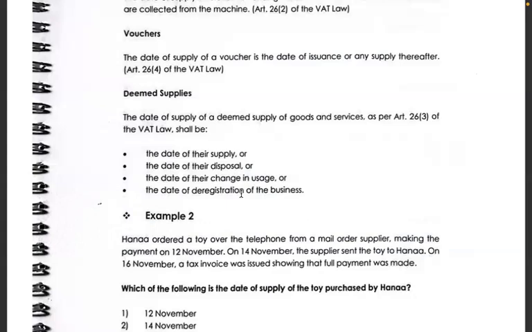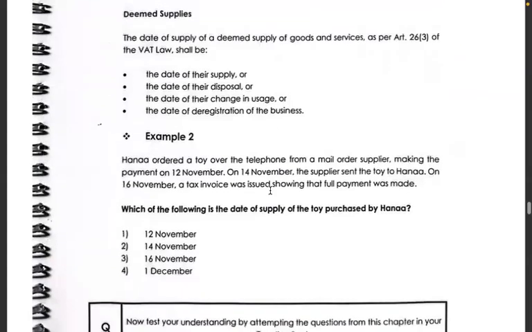In an earlier situation, we have read in the chapter on deemed supplies that when a business deregisters, at that time, whatever assets are there in the balance sheet for which the company was able to recover input tax will be seen as supplies on the date of deregistration, and the tax will be due on those supplies. That tax will be paid to the Federal Tax Authority.